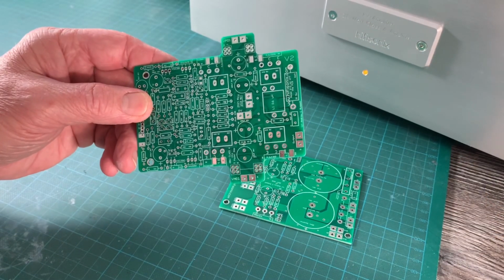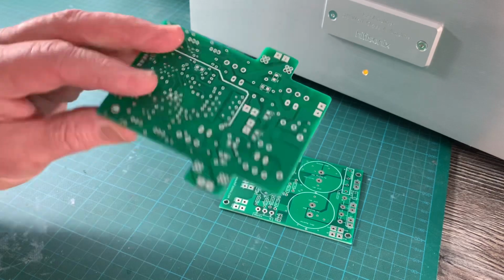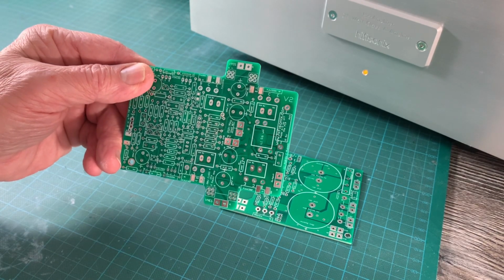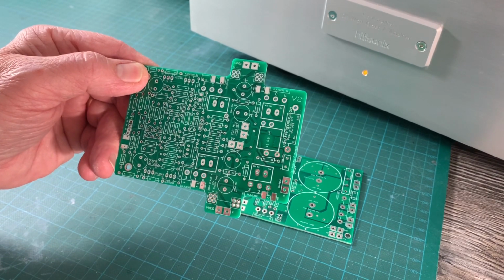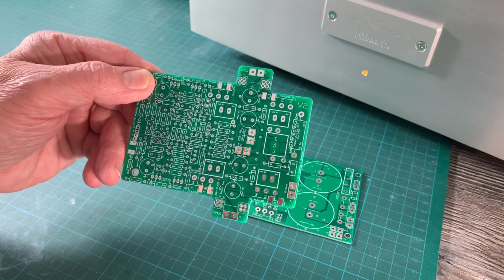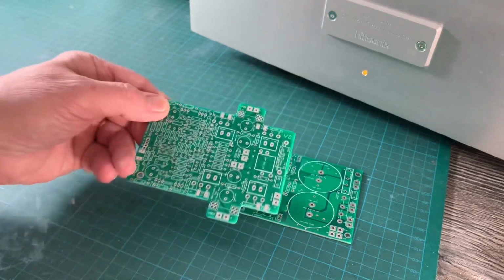Each channel of the amplifier is built on a compact through-hole plated PC board. There are a few SMD components on there, mainly decoupling capacitors, but the rest of the components are through-hole mount. A lot of attention was paid to the PC board layout of this amplifier to ensure that the noise floor was as low as practicable.